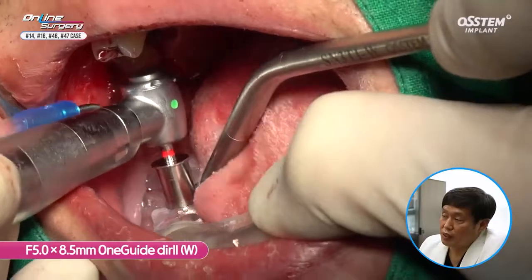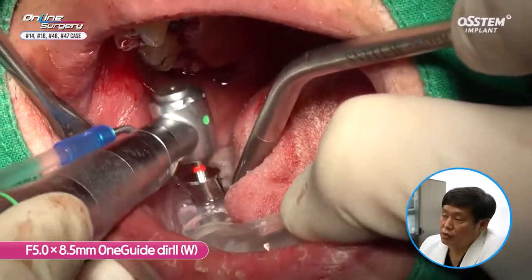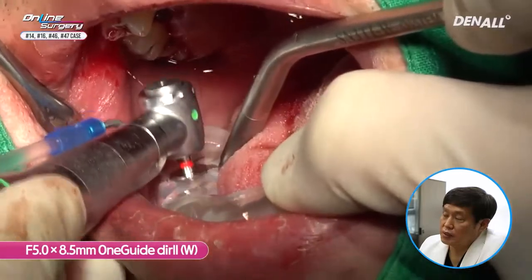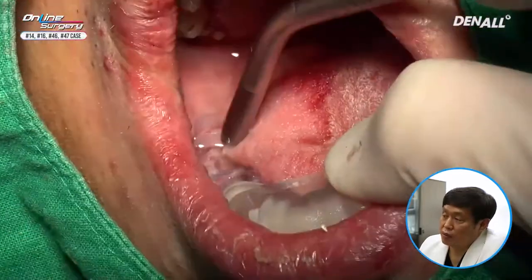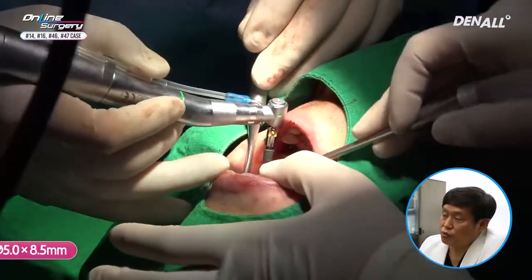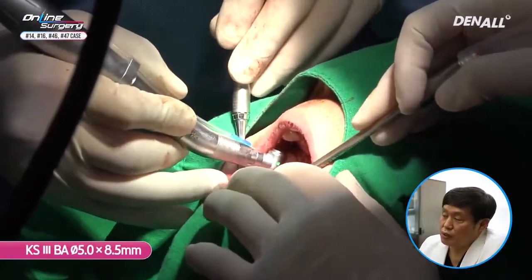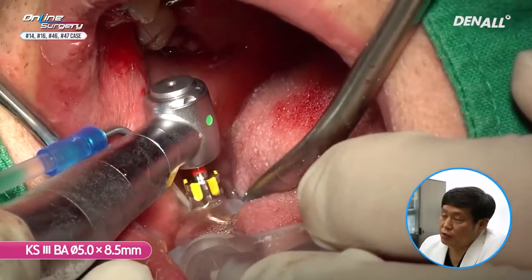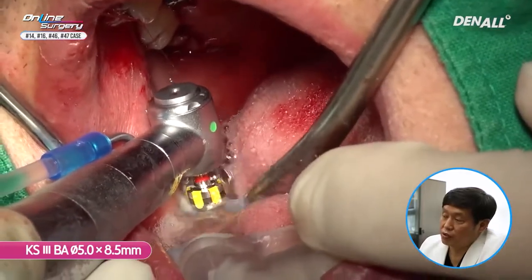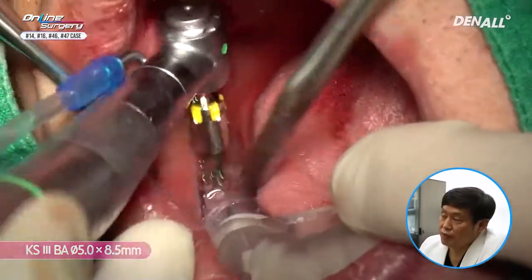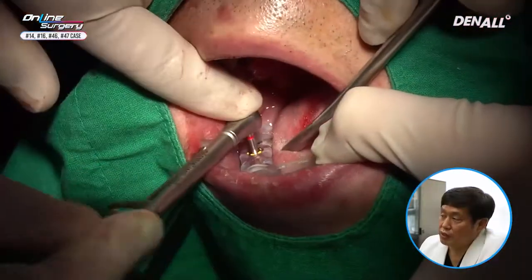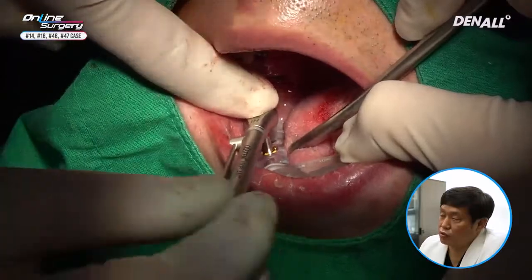Drilling is done full length. Case 3BA 5.0 by 8.5 implant is placed. I am placing it approximately 80% with engine. And then I'm using hand wrench to get the final position. Stability is over 30 Newton centimeters.